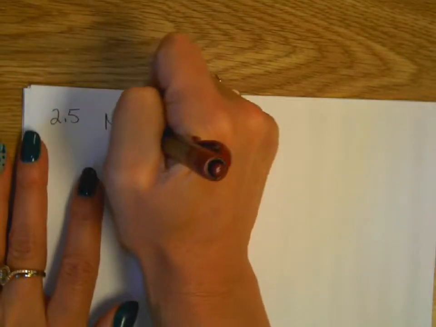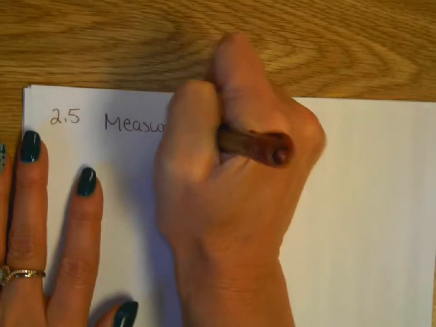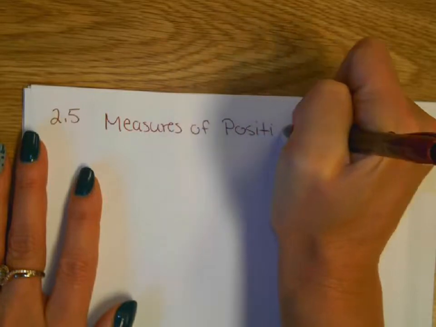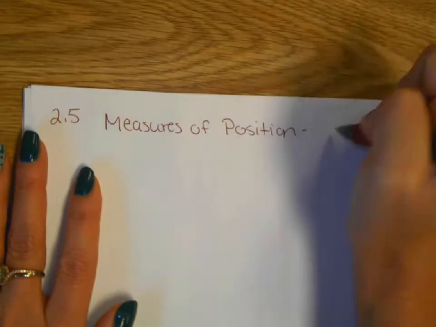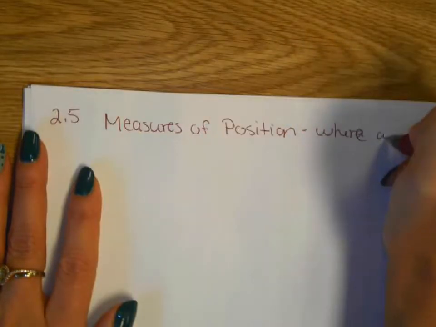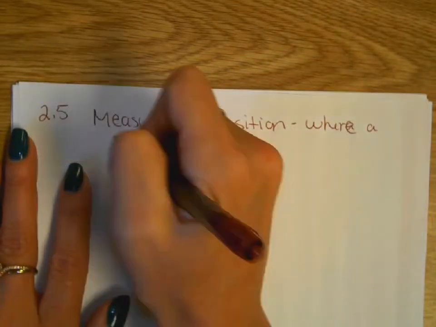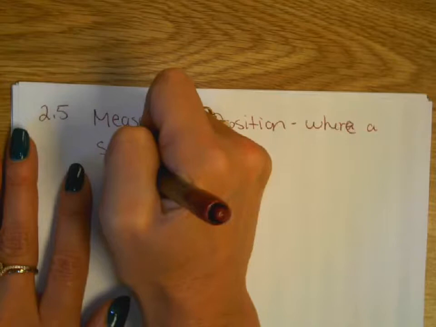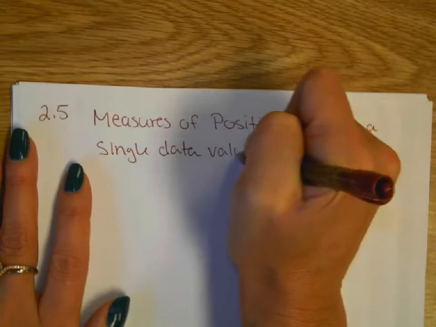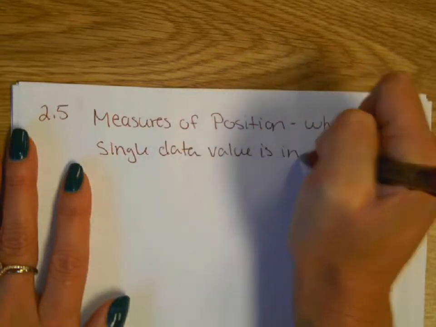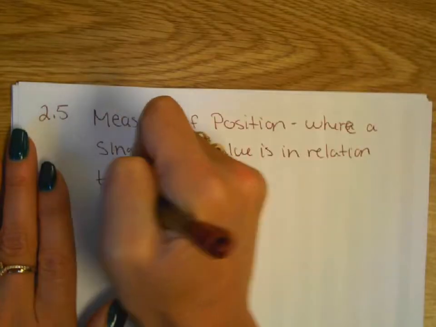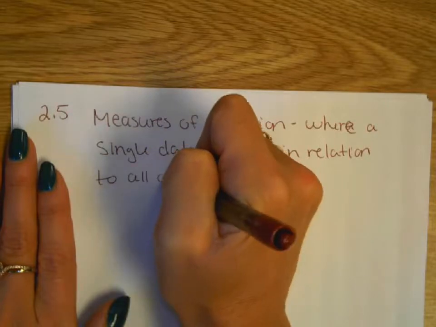So this is measures of position. And we'll be talking where a single data value is in relation to all others.